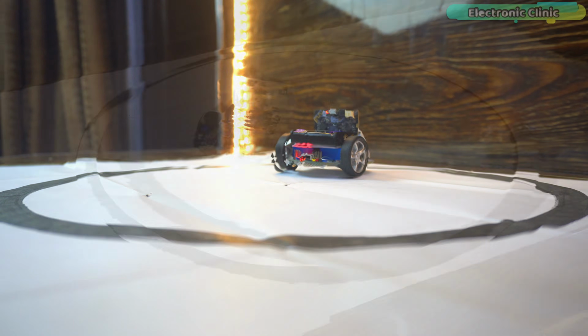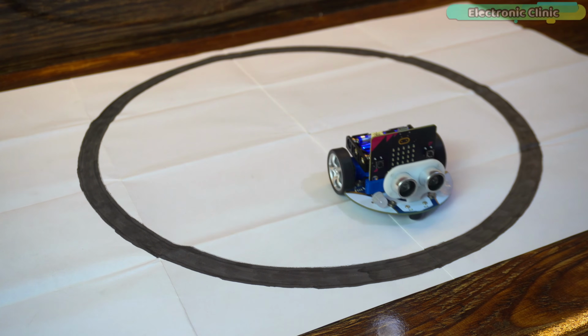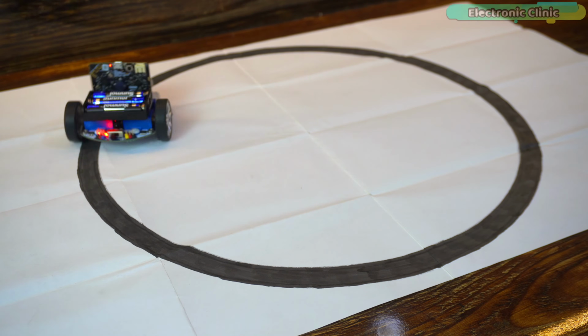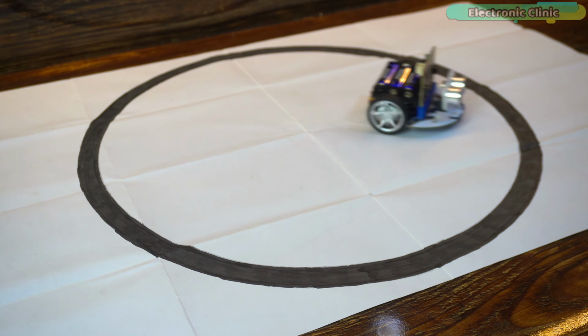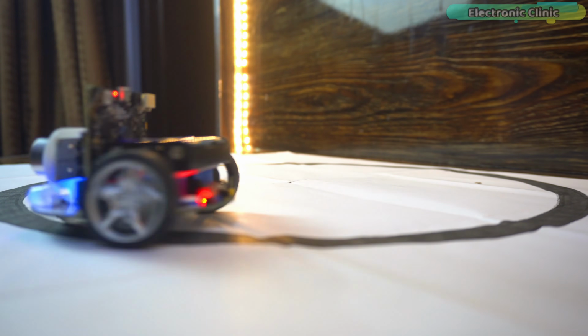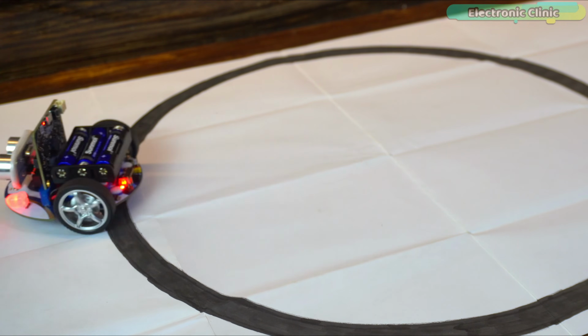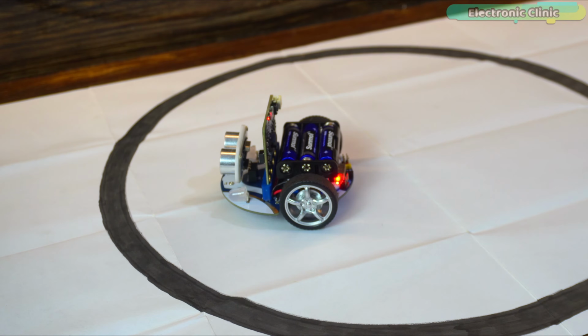Let me explain how it works. You and I know this is a circle, but the robot has no idea. Even if it were a rectangle or any irregular shape, the robot won't be able to cross the boundary. That's because I have clearly instructed the controller that it should never cross the black line, and if by mistake due to speed it does cross the line, it must come back inside the circle.